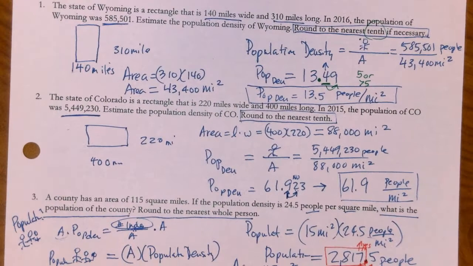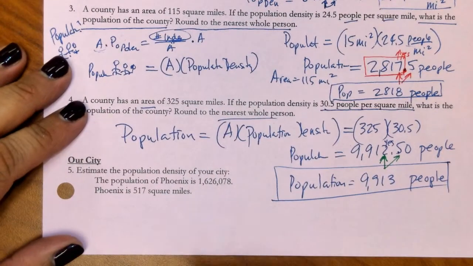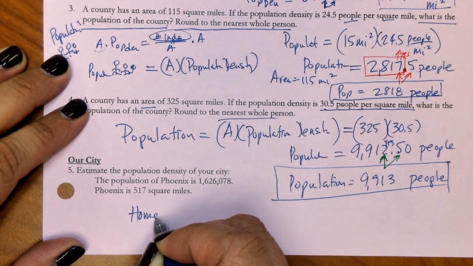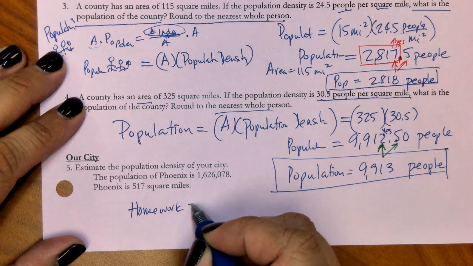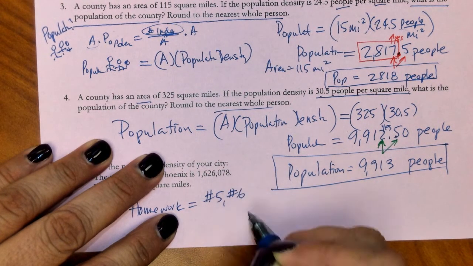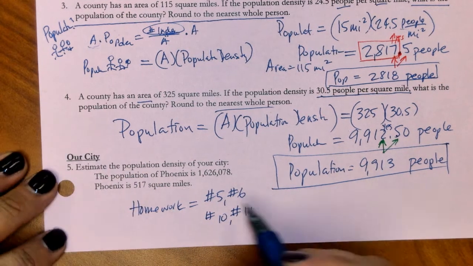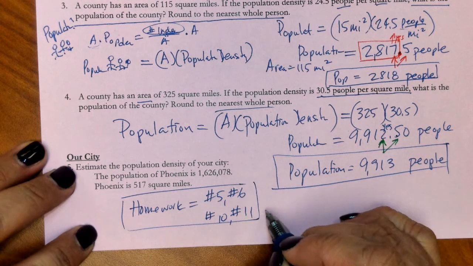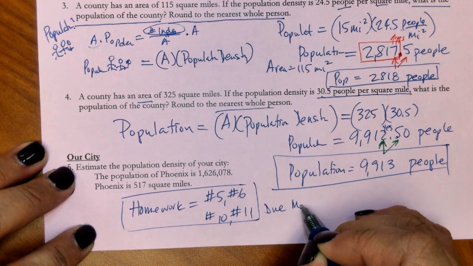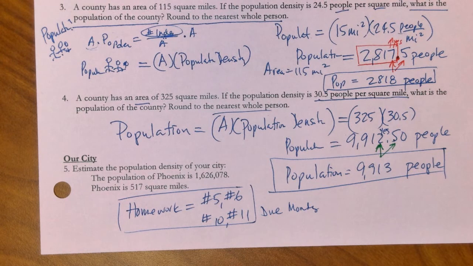For your homework assignment, are you ready? I'm sure you're interested. For homework, you will do number 5, number 6, number 10, and number 11. That's your homework, and it's due on Monday. It takes maybe 10 minutes max to do, so I would recommend you do it now in class.